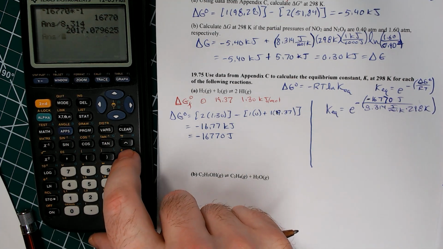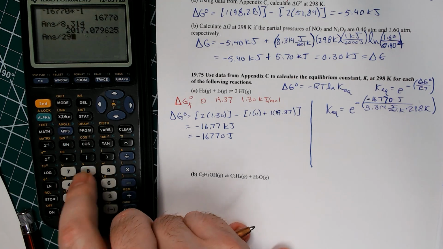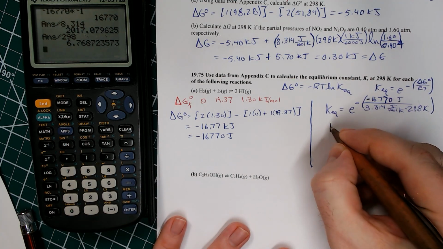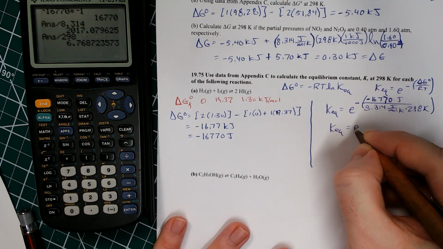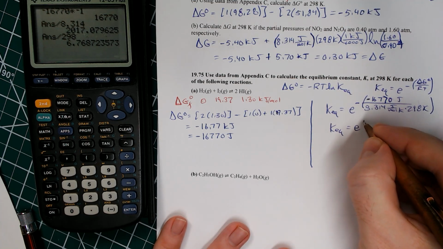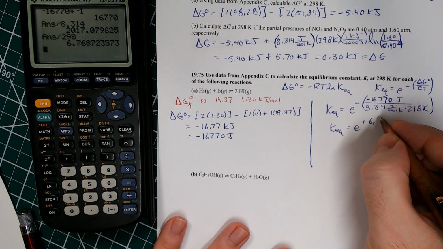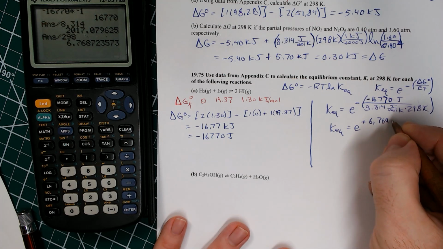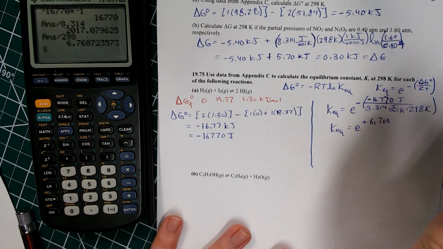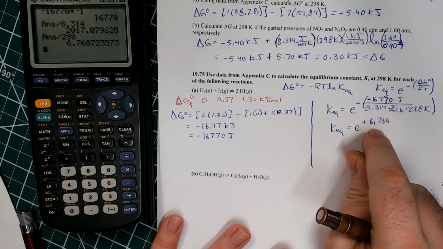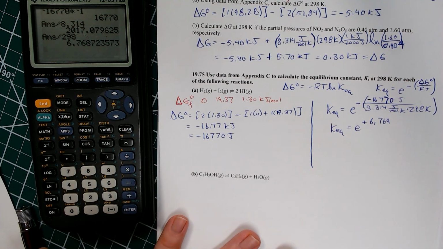And then we'll also divide it by 298 Kelvin. And I'm just going to write down that number. So KEQ is equal to e to the positive 6.769, we'll call it. So now when we use that number, I'm just going to use the number that's in the calculator.